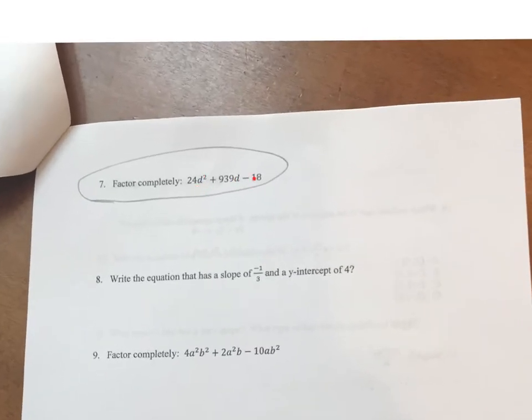Looking at this thing, factor completely. So we have D and all that. Well, that's not even. That's divisible by 3. That's divisible by 3.